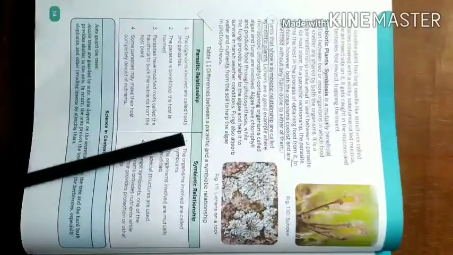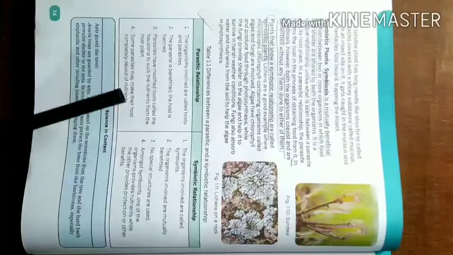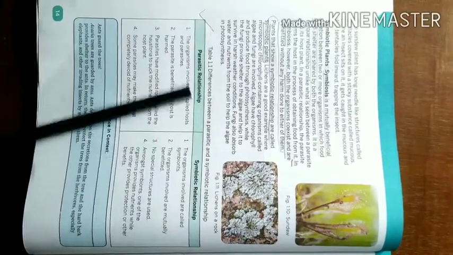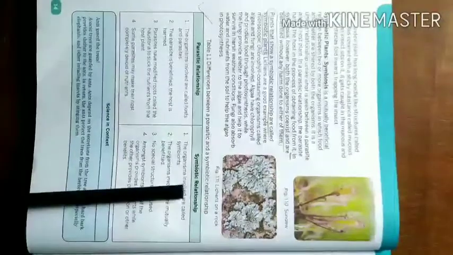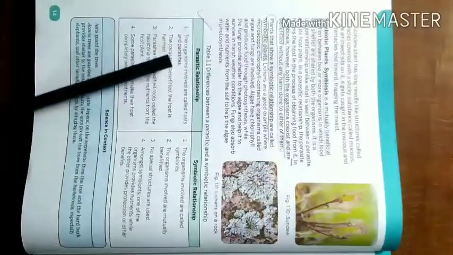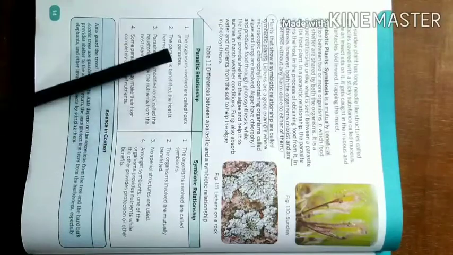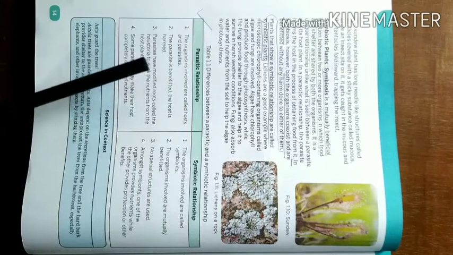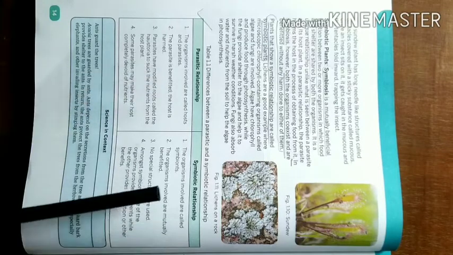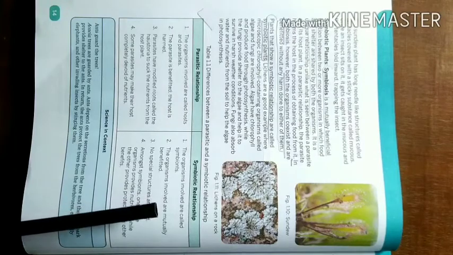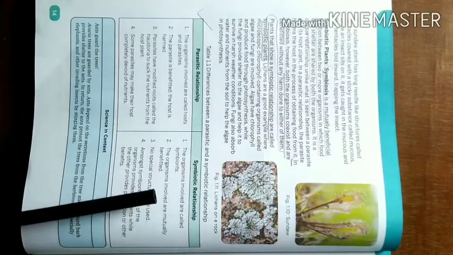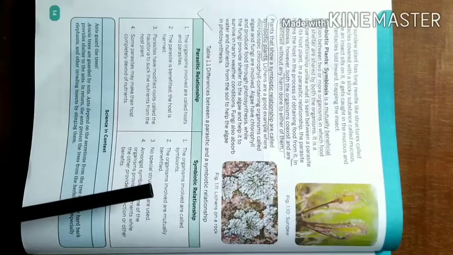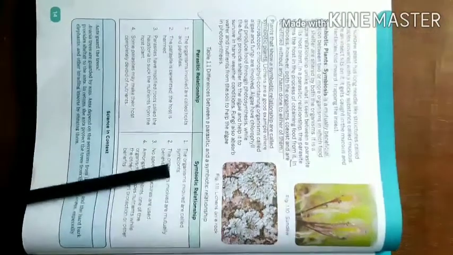Here is one table, the differences between parasitic and symbiotic relationship. The first column is parasitic, the second is symbiotic relationship. The organisms involved are called host and parasite. So in a parasitic relationship, two organisms are involved, one is the host and the second is the parasite. And in symbiotic relationships, the organisms involved are called symbionts.